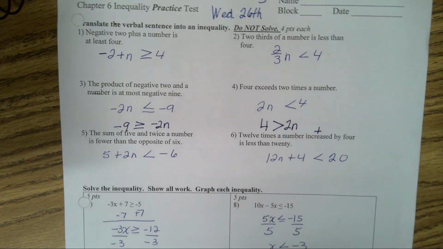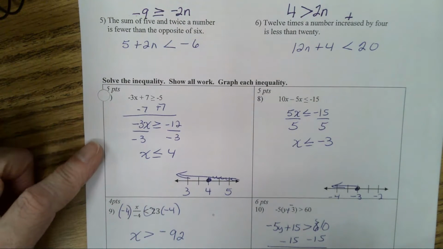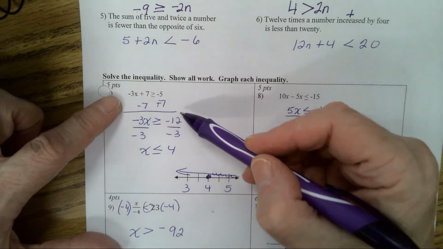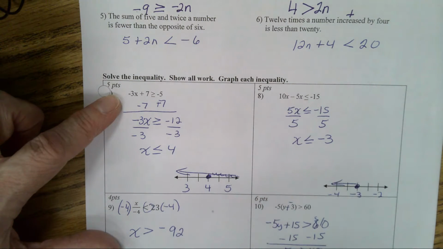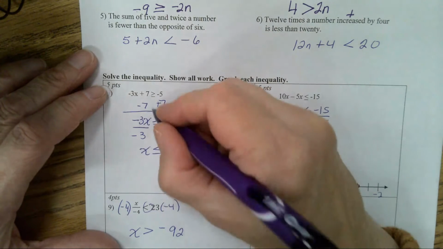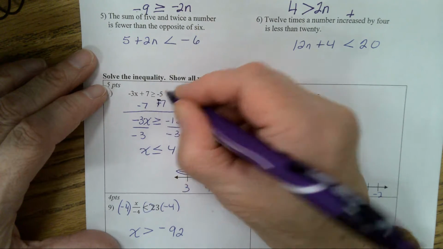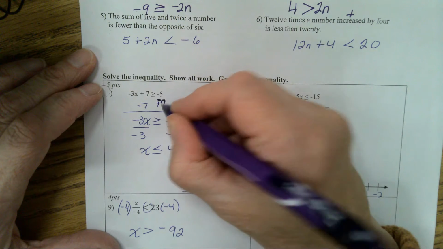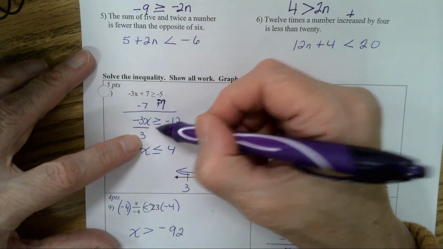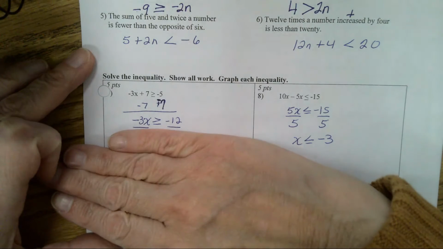Okay. Now, let's go to the next section. In this problem, the first thing you're going to do is subtract 7. But since we have negative numbers, you add the opposite. Okay? So, -3x is greater than or equal to -12.